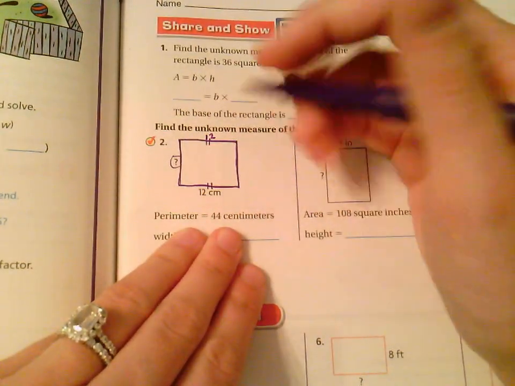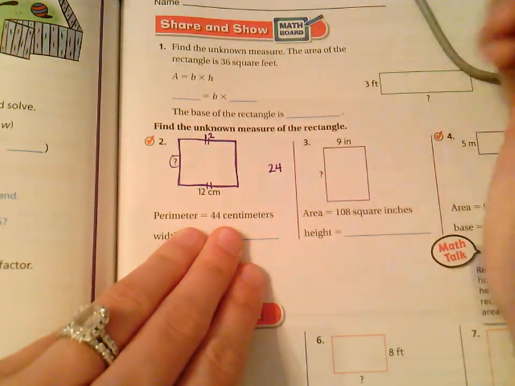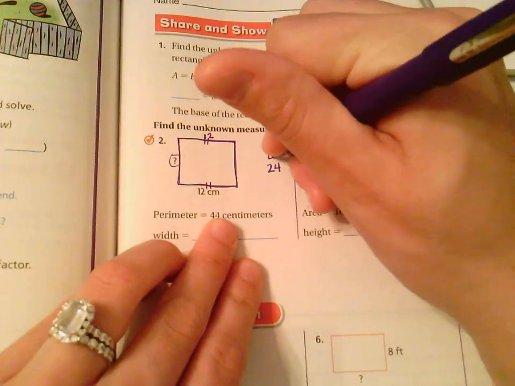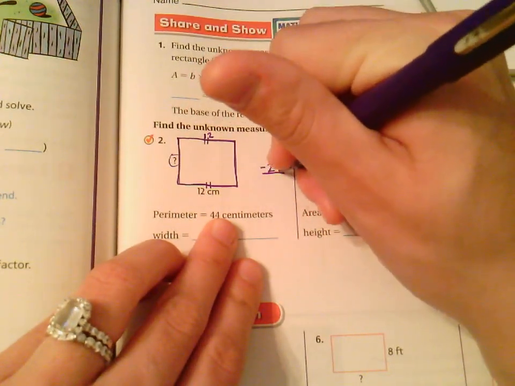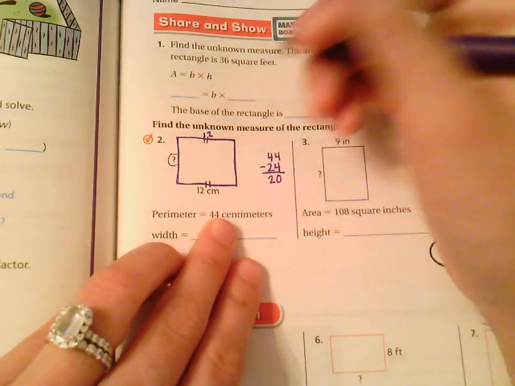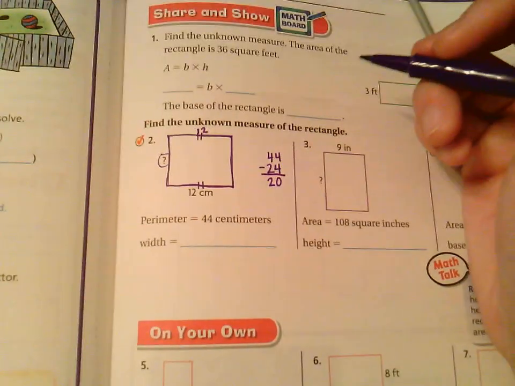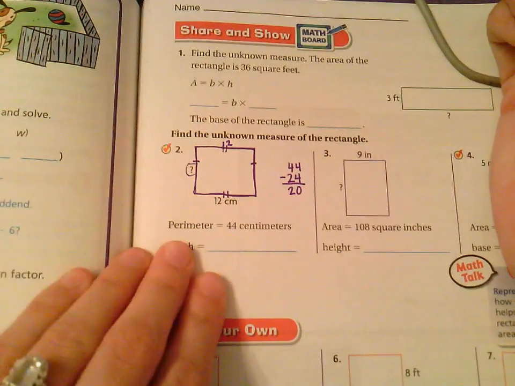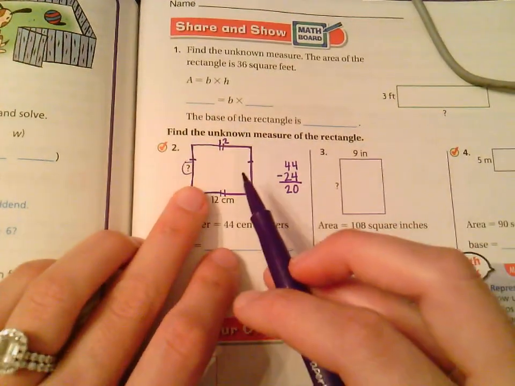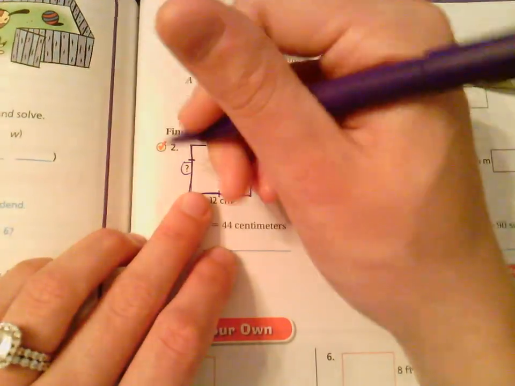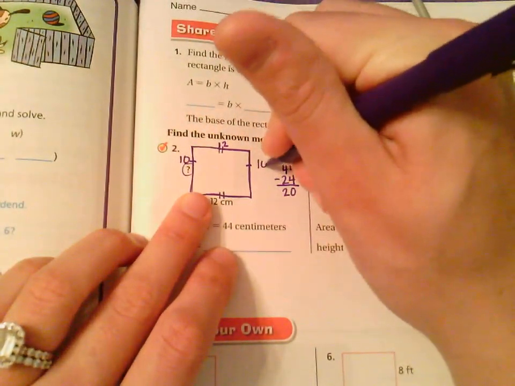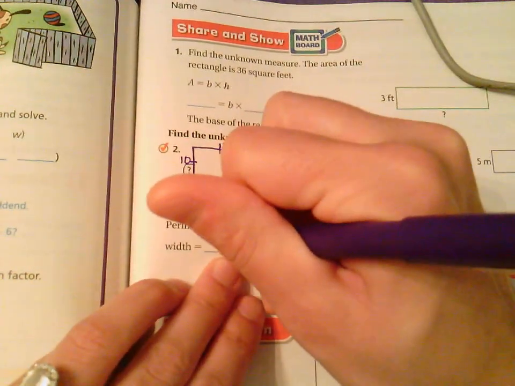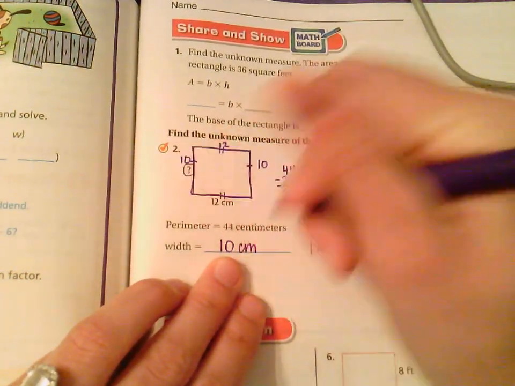So 12 plus 12 together make 24 centimeters. Of my total, which is 44, that takes up 24 centimeters of it. I only have 20 more centimeters between this side and this side. And when I think of it like that, I have to split up the 20 into 2 sides, which would be 10 and 10, because I just do 20 divided by 2. So I know my width is 10 centimeters.